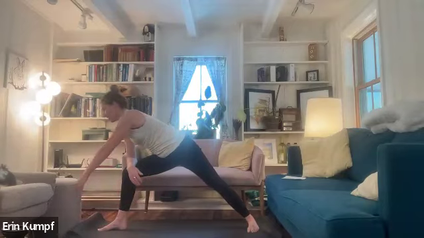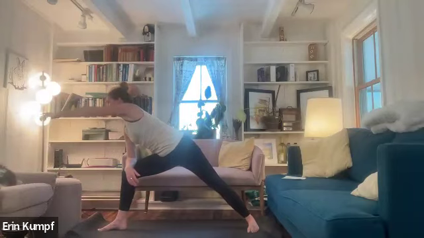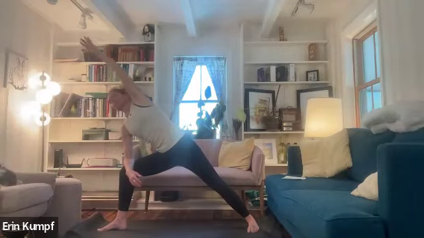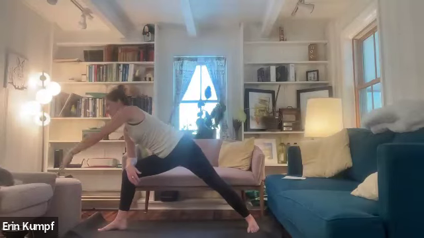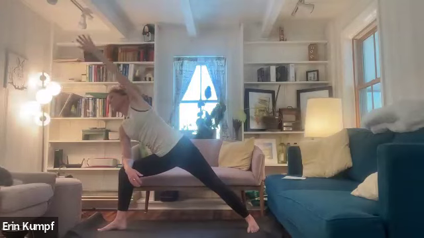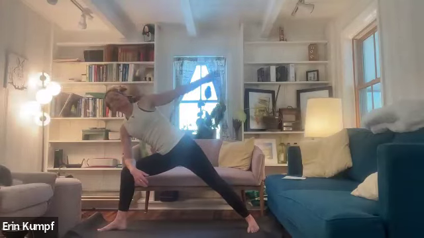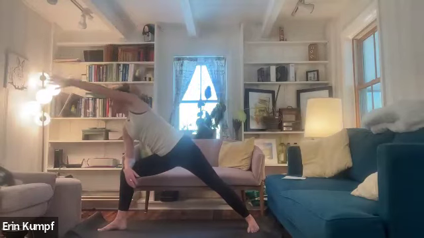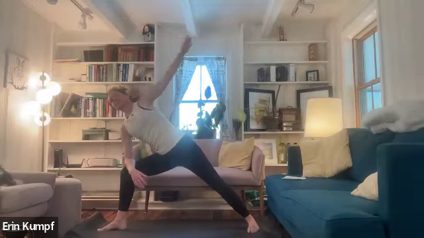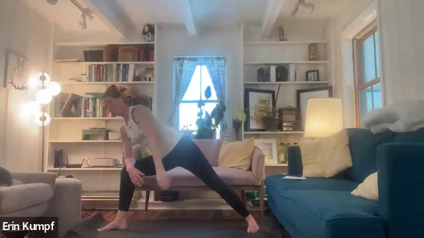And then we're going to start inhaling the arm towards the side of the room and then reaching up towards the ceiling. And as you do, opening up the front of the chest so you're rotating slightly. Hand comes towards the back and then down. So gently windmilling your arm up and down. Inhale and exhale.